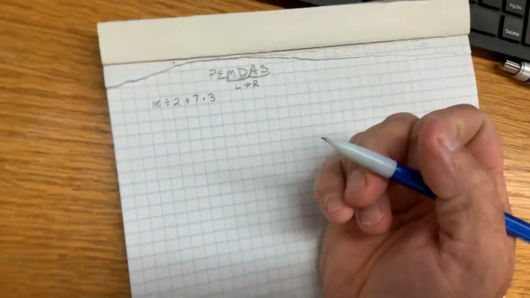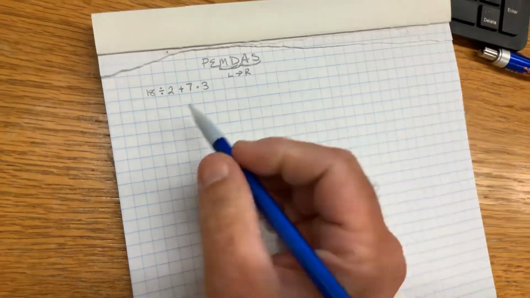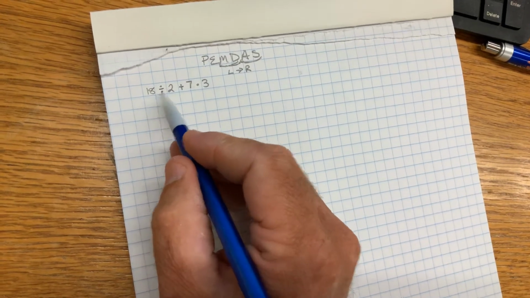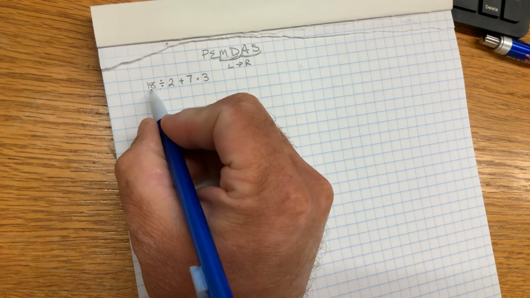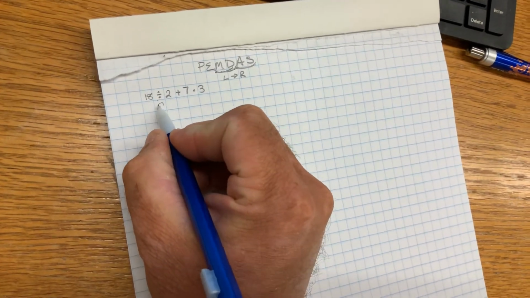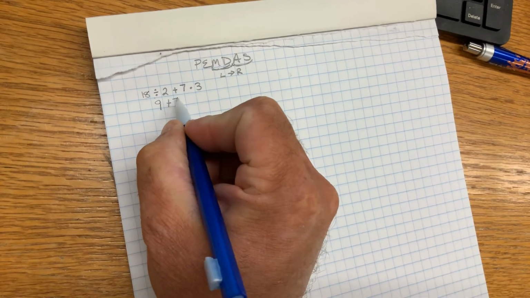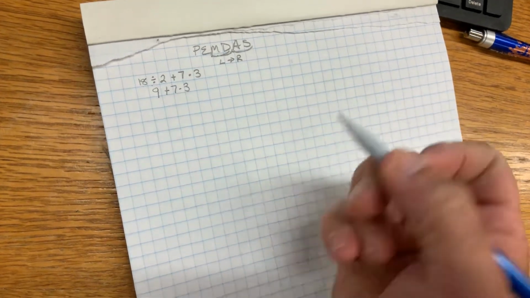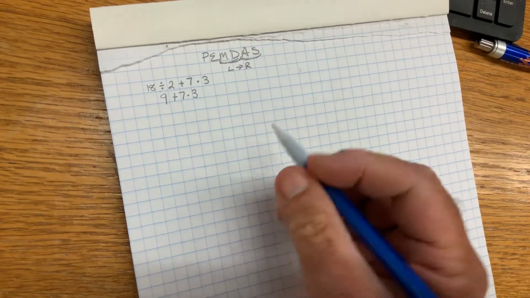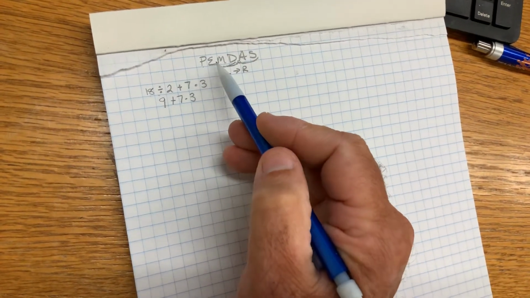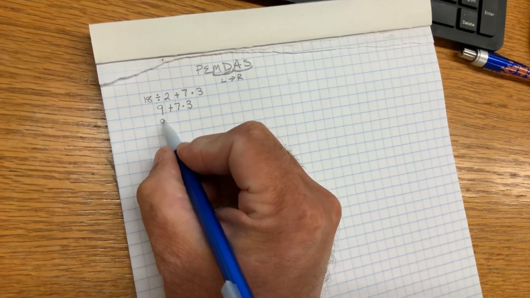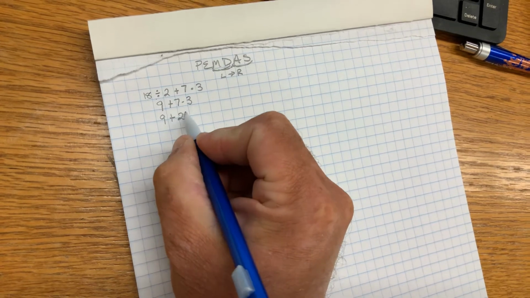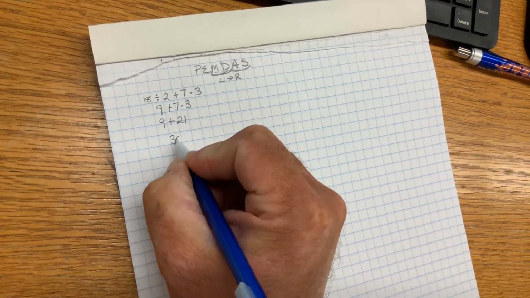So we look here and we say, are there any? Yep. Right here there's some division and there's multiplication, but we're going to go from left to right, so we do the division first. 18 divided by 2 is 9. 9 plus 7 times 3. Next thing we do is start back over. Any parentheses, exponents, multiplication, or division? Yep, there's multiplication. So we're going to say 9 plus 21. So our final answer is 30.